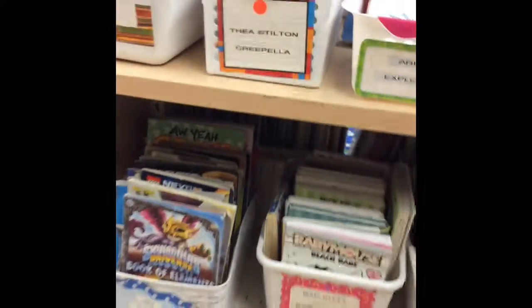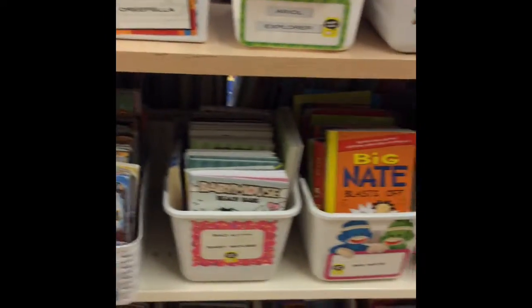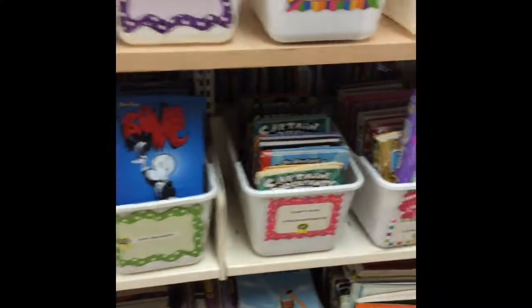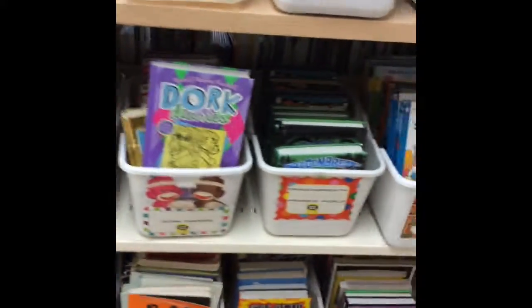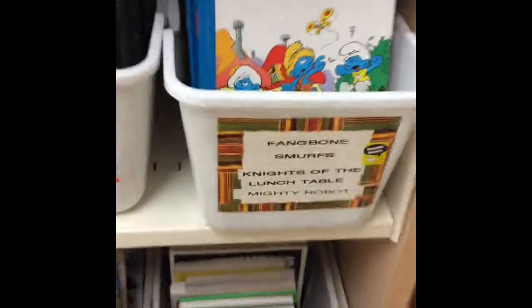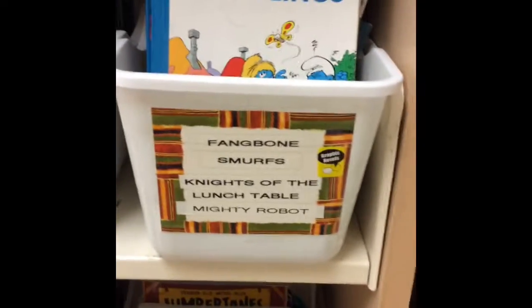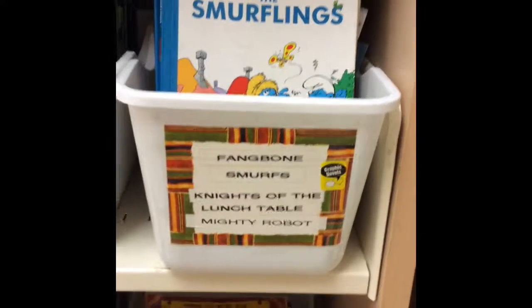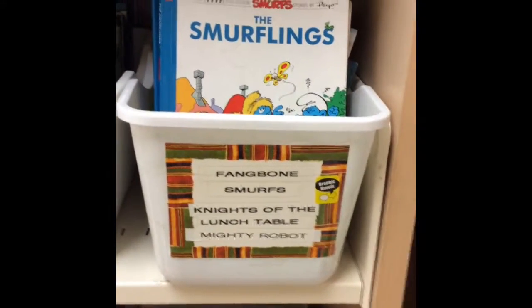So these books in the baskets are labeled according to the series that they are. Some baskets have more than one. So for example, this one here contains Fangbone, Smurfs, Knights at the Lunch Table, and Mighty Robot, and those are all our graphic novels.